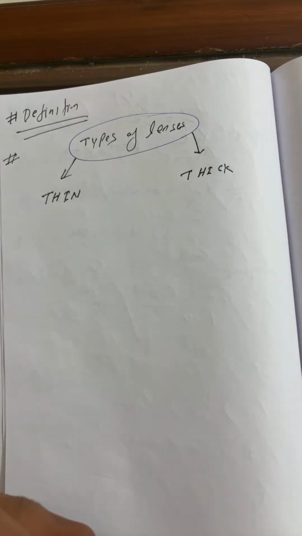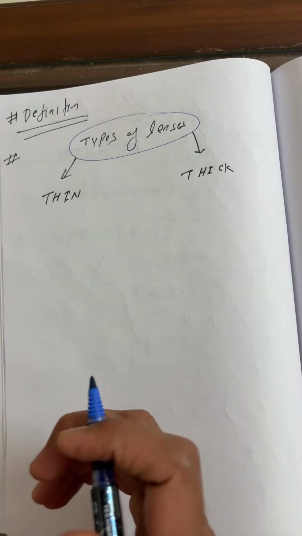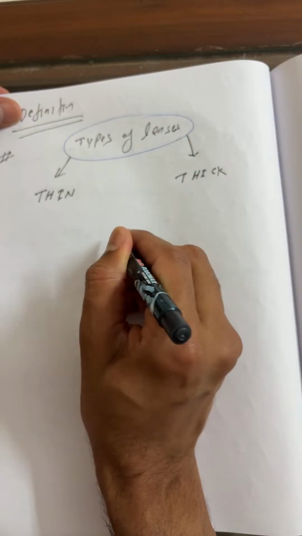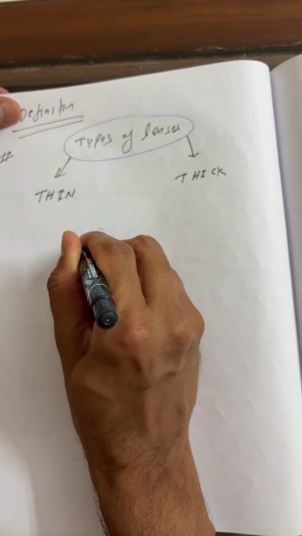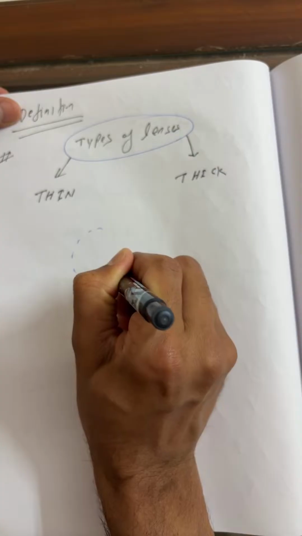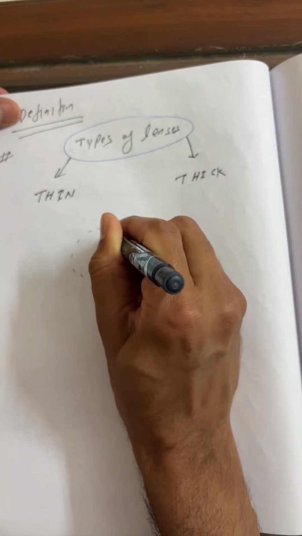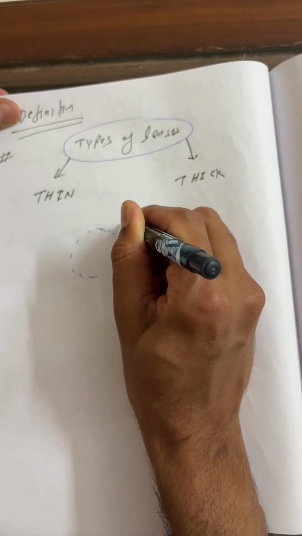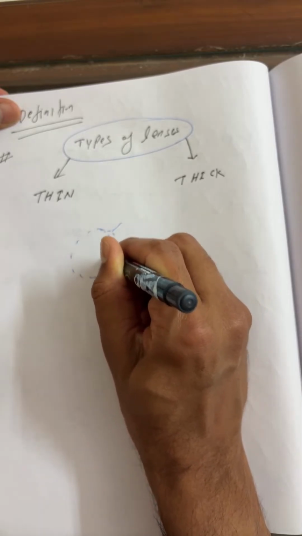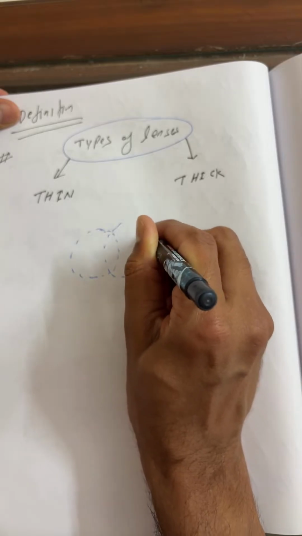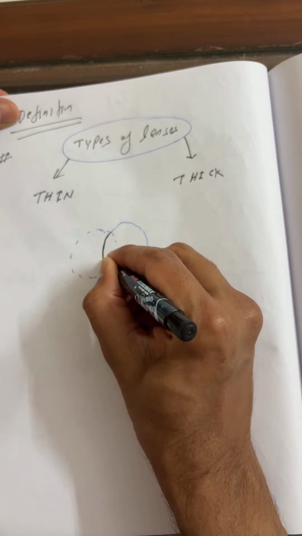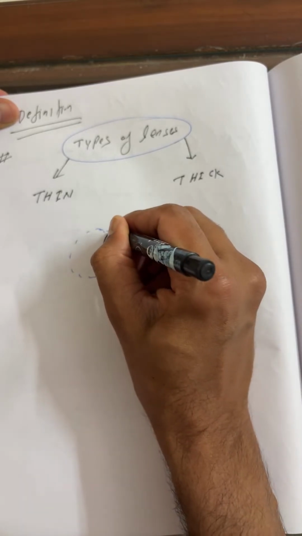The way lenses are made is by using two spherical surfaces. This is the shape of the lens.